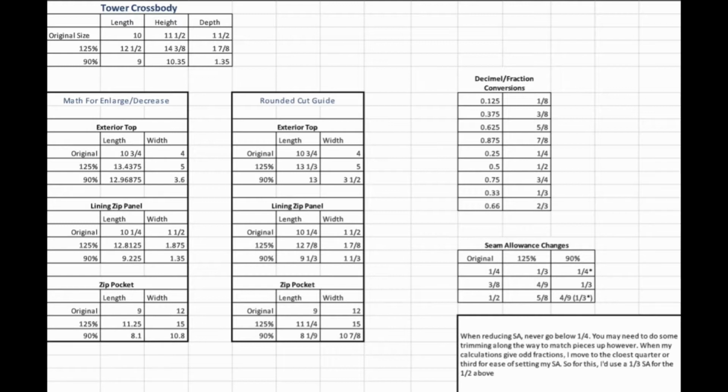So Christina, would you walk us through the charts on the screen and what the numbers mean? Sure. So at the top, as I had previously talked about, it shows what your sizes will end up being when you math. So just the breakdown of if you increase a bag to 125%, what those measurements would be, and if you decrease it to 90%, what those measurements would be.